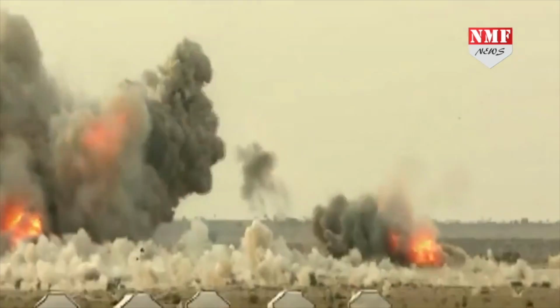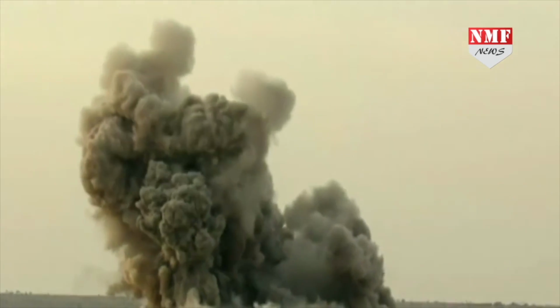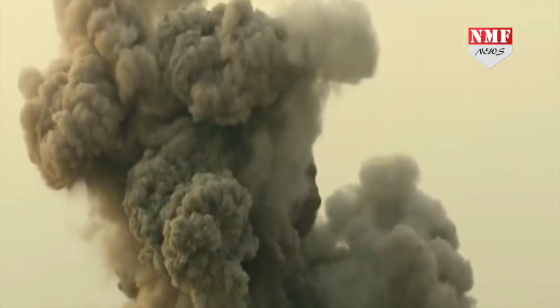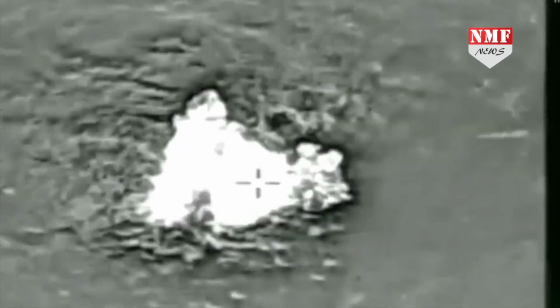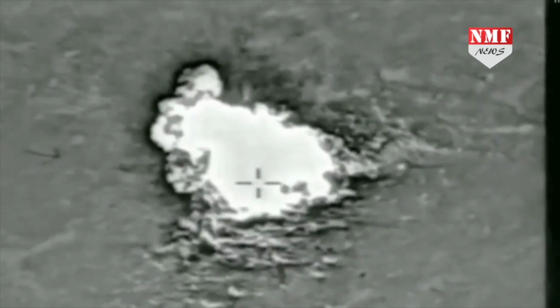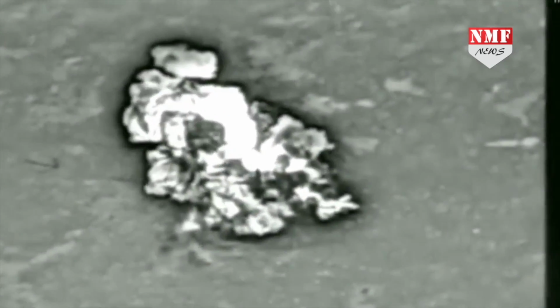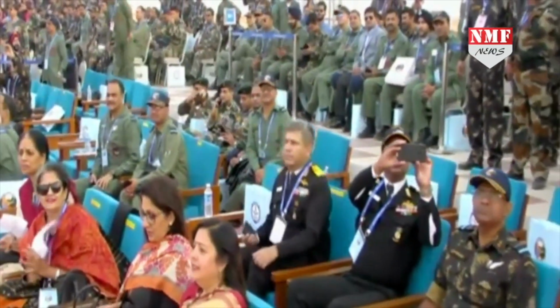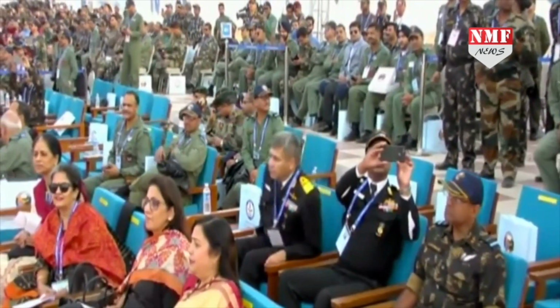Watch how the bombs glide towards the target. What an impact! The enemy's runway has been severely damaged. Till such time it is repaired, the enemy cannot launch his aircraft from this base to counter our strikes in this sector.